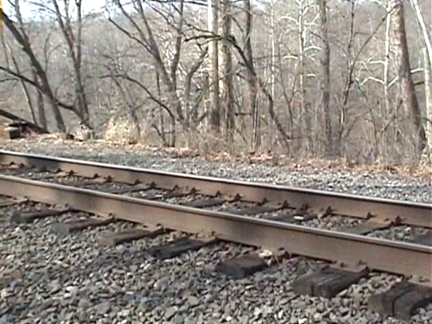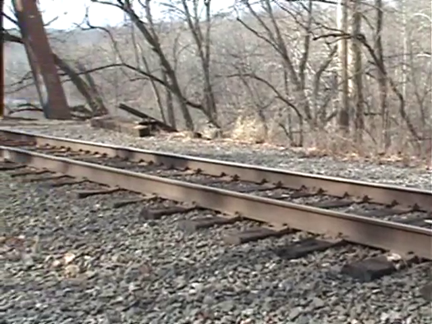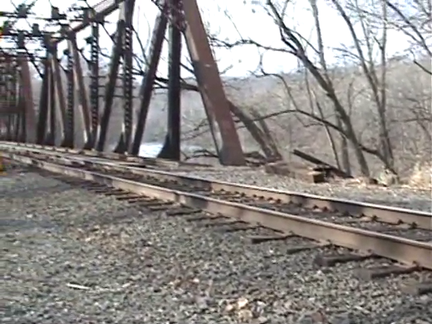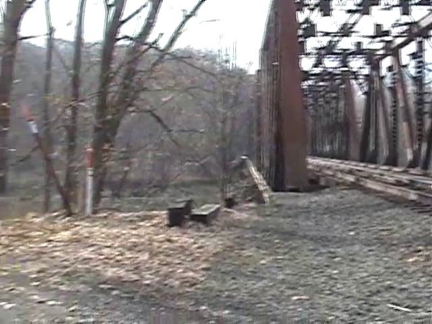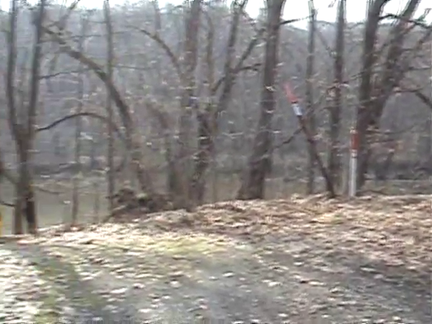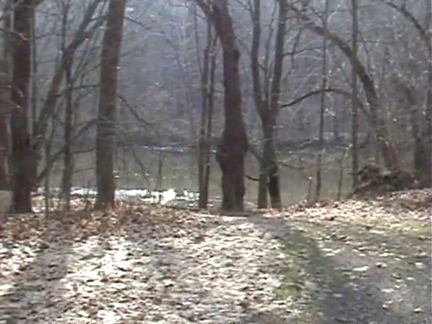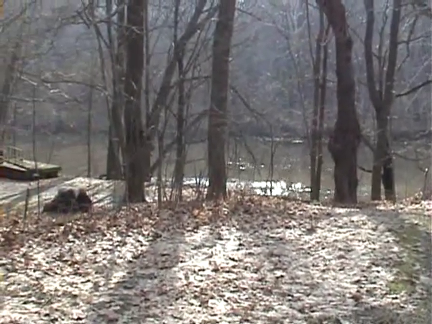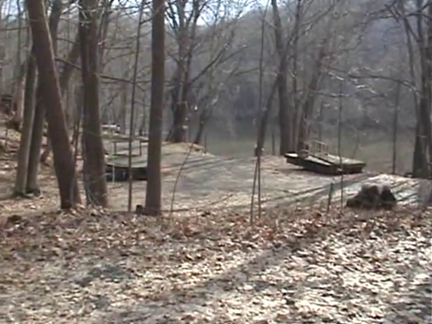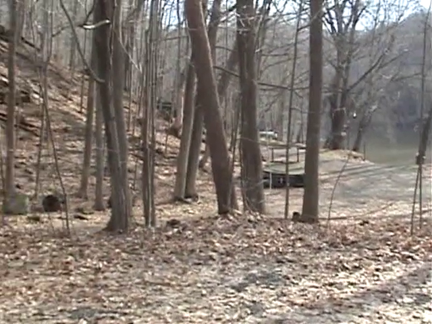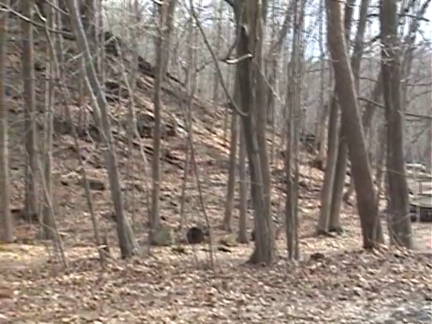Here we are at the point where the Beaver River and the Connoquenessing Creek come together. You can see the old iron train bridge crossing the Connoquenessing Creek. And as we look up the creek, we'll see the area where the Rock Point Boat Club now resides. And panning further to the left is Rock Point.